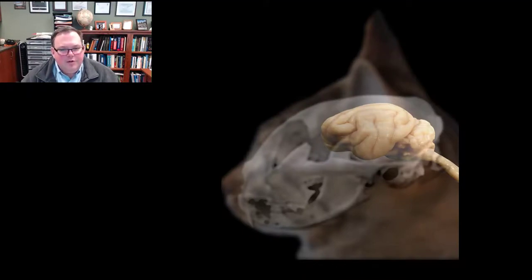Okay, so this picture shows a cat brain, kind of shown in the foreground. You can see the cerebral cortex, the cerebellum behind that, and the spinal cord behind that, superimposed on a cat skull, superimposed on a cat head. So you can see relative to each other where the cat cerebral cortex and the brain in its totality actually resides in the head of a cat.